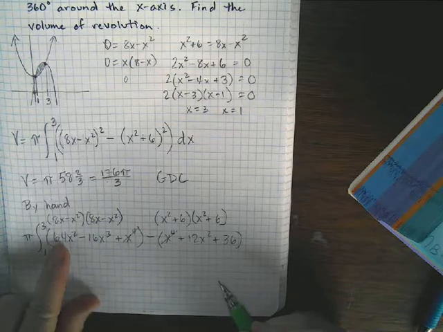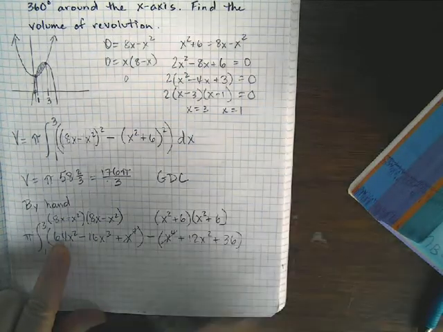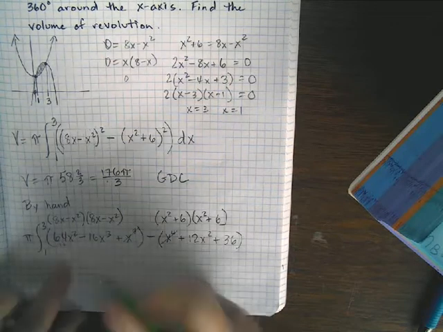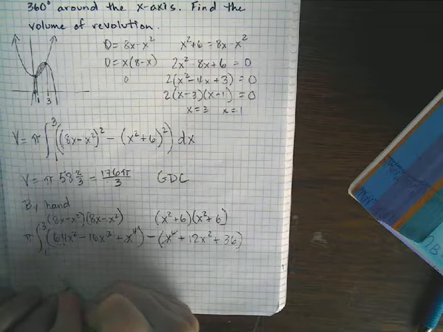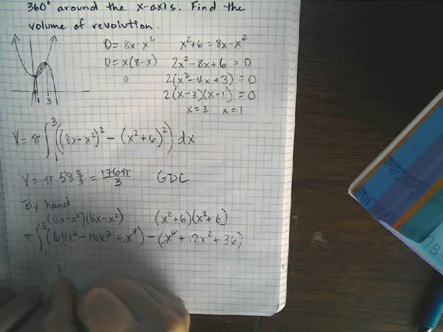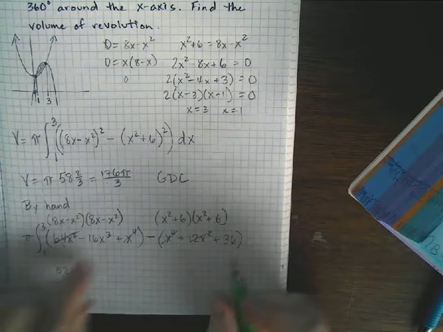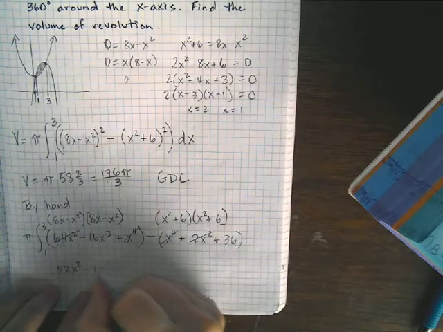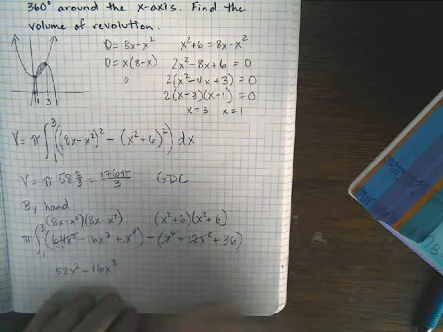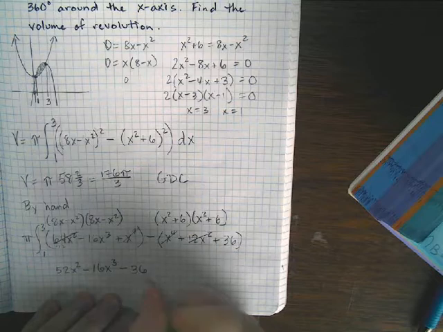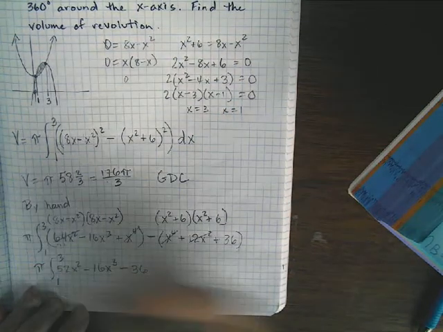Let's see, x squared, I have 64 minus 12, so that would leave me with 6 minus 1, 5, 52, right? So I would be left with 52x squared. Okay, so I did that one. I still have the minus 16x cubed, and then this becomes a minus 36. Okay, so I'm combining my like terms. And now I'm ready to integrate.